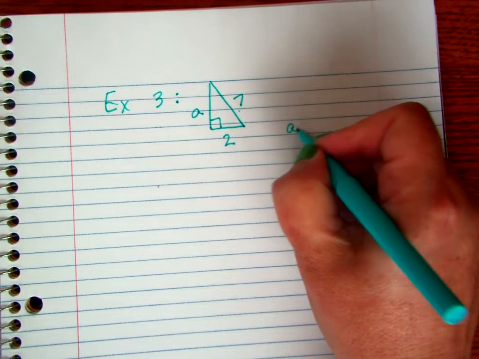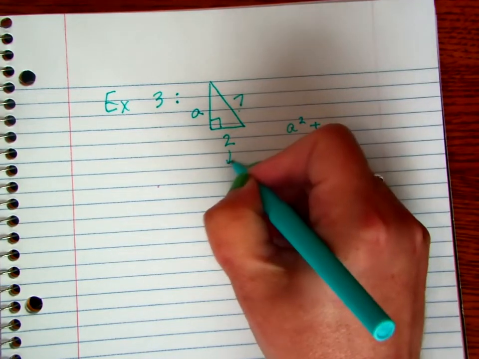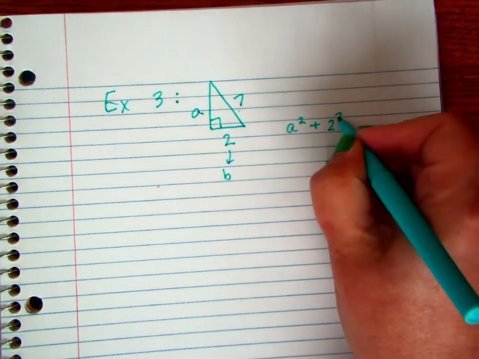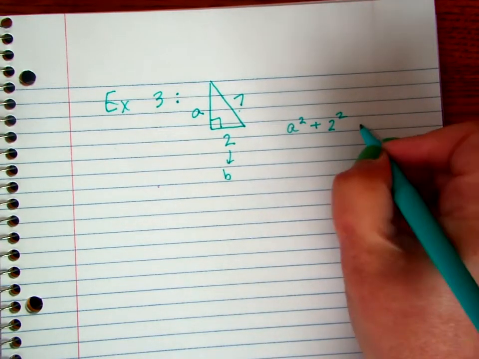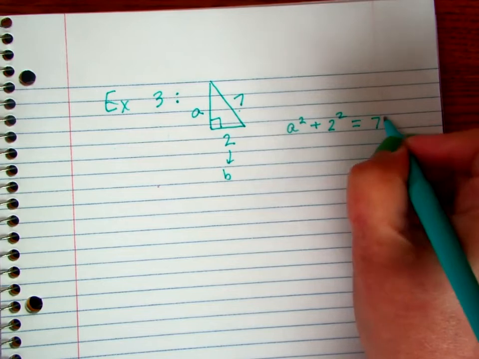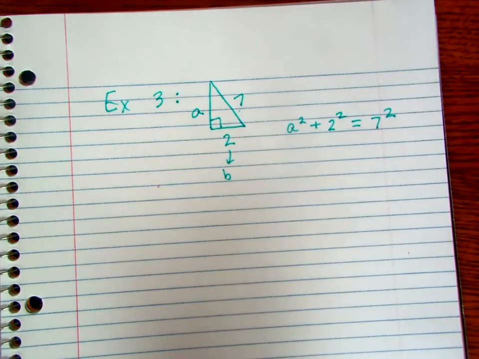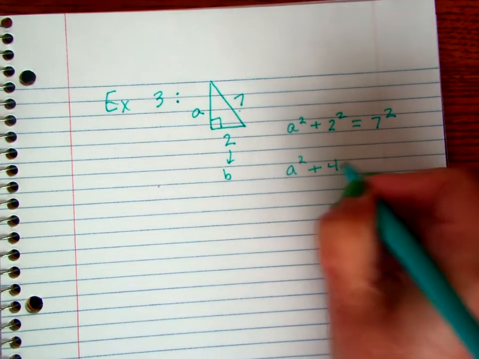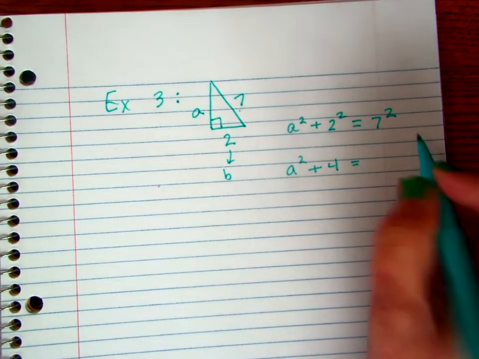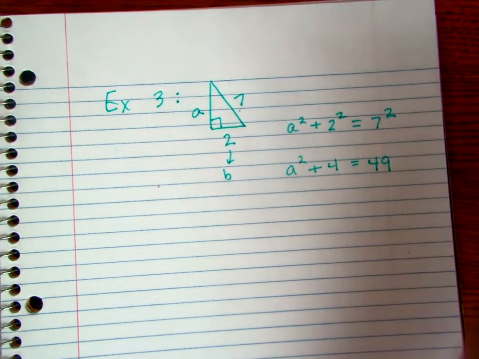So we know the formula again is A squared plus B squared. But B has to be the leg. So remember, it's leg squared plus leg squared equals, in this case, hypotenuse squared. Okay? But we don't know A squared. 2 squared is 4, and hypotenuse squared, 7 squared, is 49.